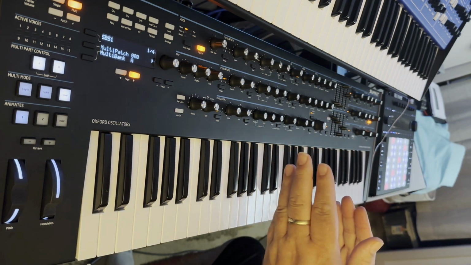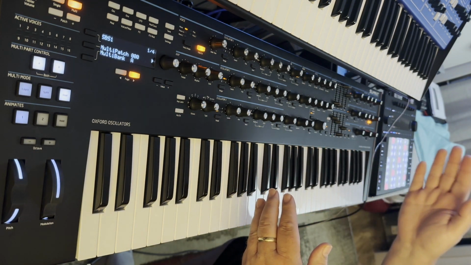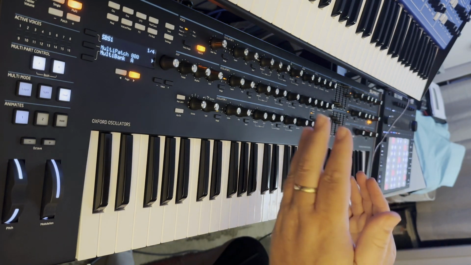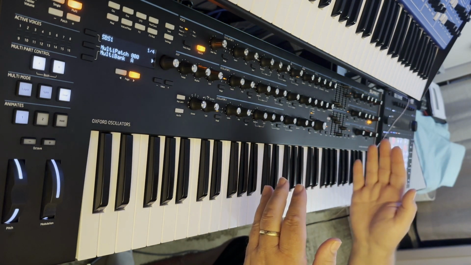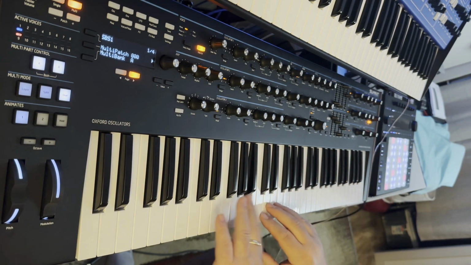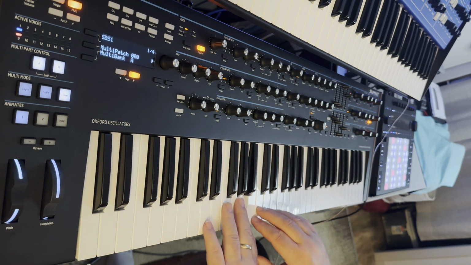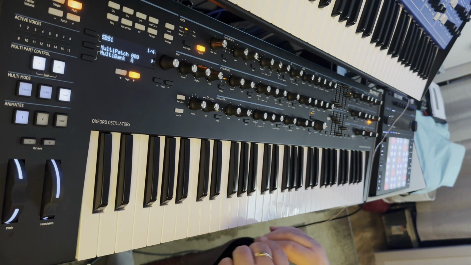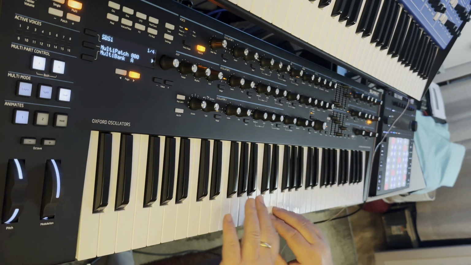So the lowest is a wavetable. The highest is a wavetable. The low is like a buzzy wavetable. The highest is a glassy wavetable. And the middle one is a real round, hollow sounding square. Now there's more behind that, but for now.